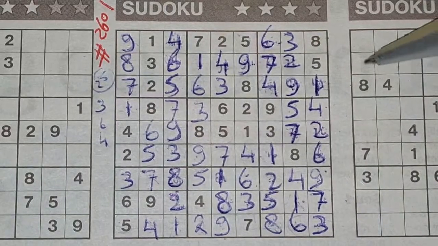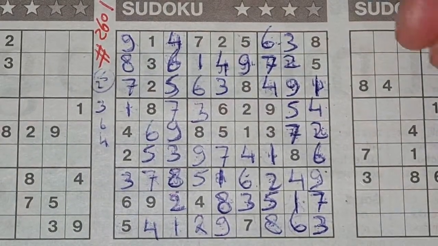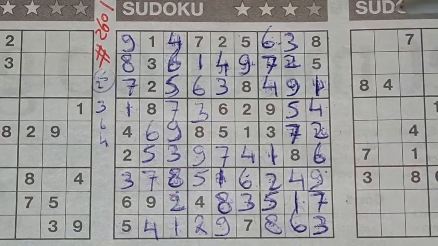Finished in 15 minutes. Alright, great Sudoku with 3 stars. I like this one. Do you think so?